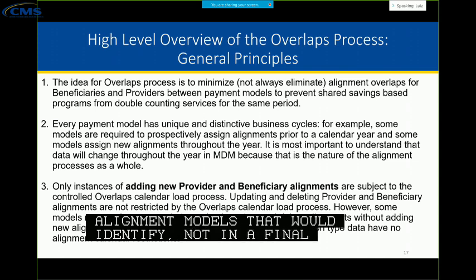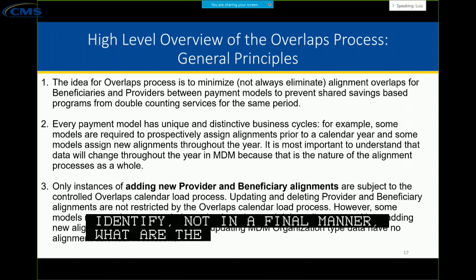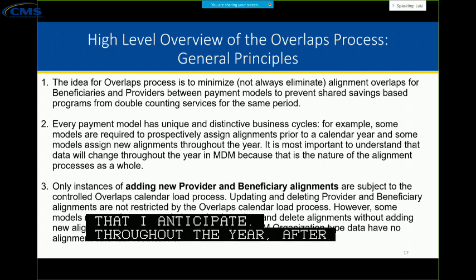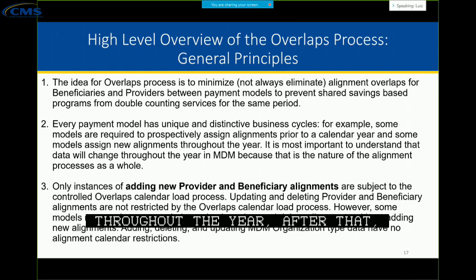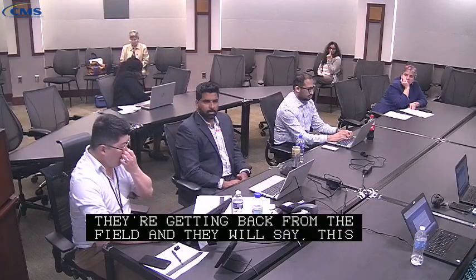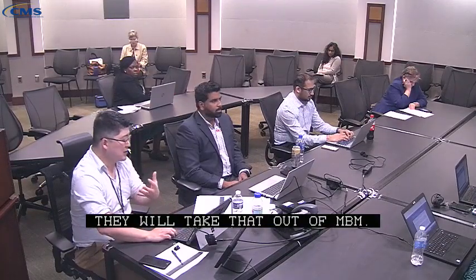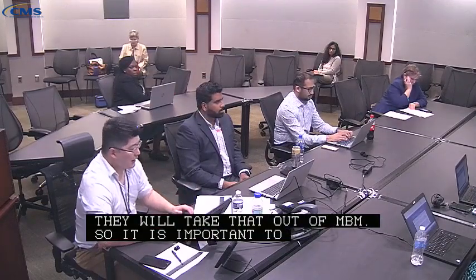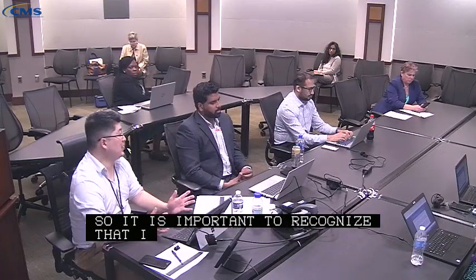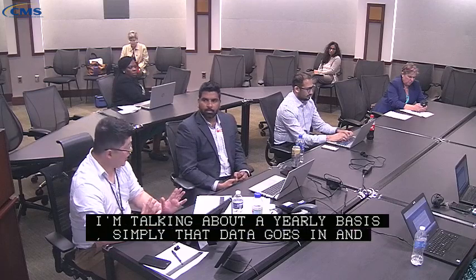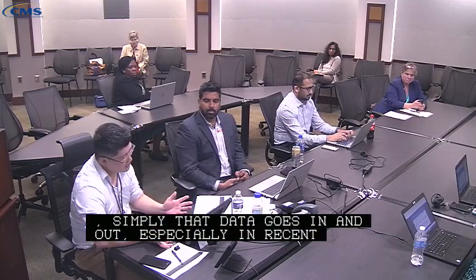And so they'll send that to MDM, but throughout the year, after that, they'll adjust based on the data they're getting back from the field, and they'll say, oh, this provider and this BNI has never aligned to us, and they will take that out of MDM. It is important to recognize the main thing about this business cycle on a yearly basis: data simply goes in and out, especially in recent years in MDM. It's an operational, there's a terminology for that.